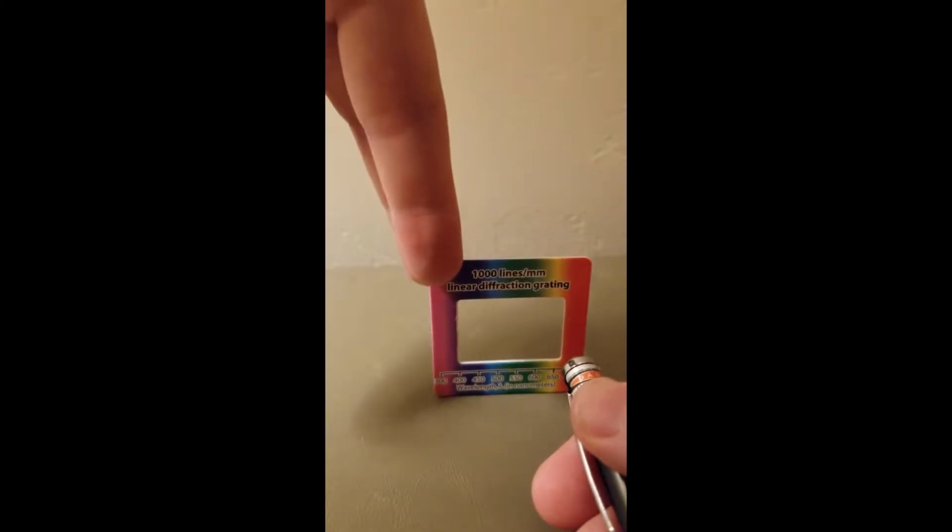Now to show you that, here is a diffraction grating. What this is are many, many vertical lines. There are on this one 1,000 lines per millimeter, so one line every micrometer. What it's made of, I don't know, but by this point that technology is well known, so we can look that up in a book.